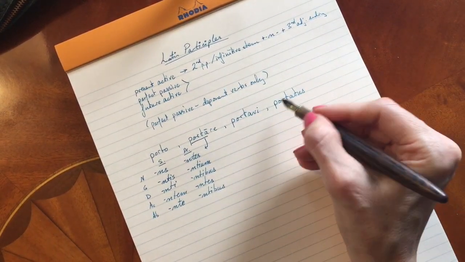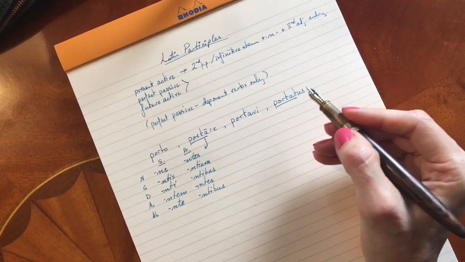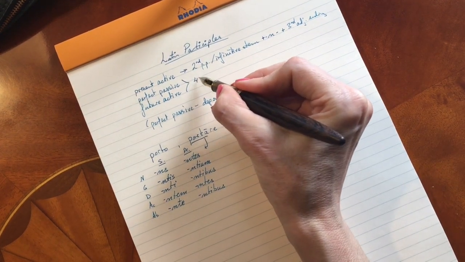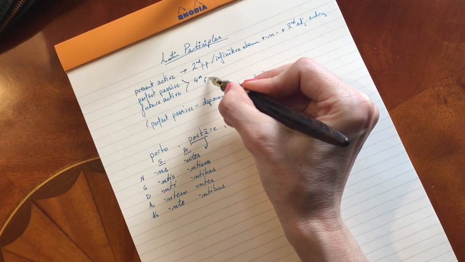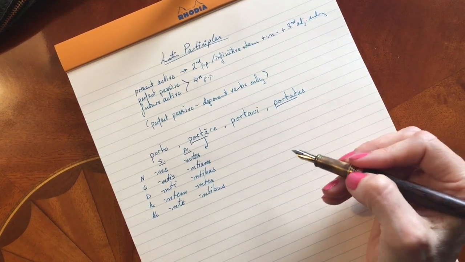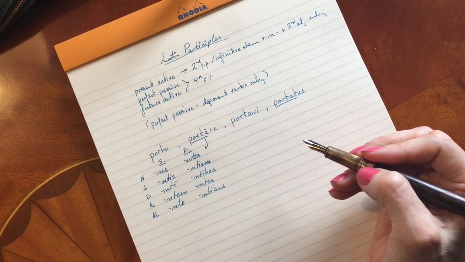With these ones, we want the fourth principal part. Or what we have here is the participle.